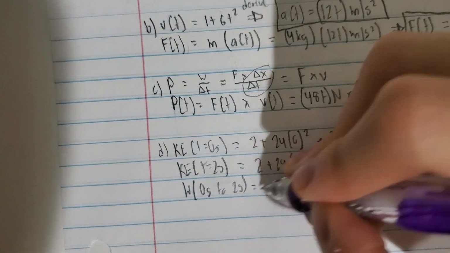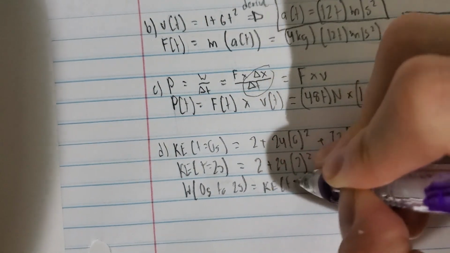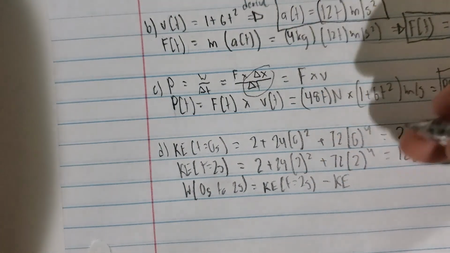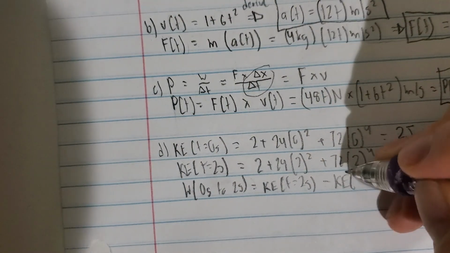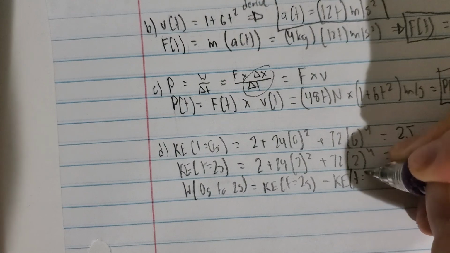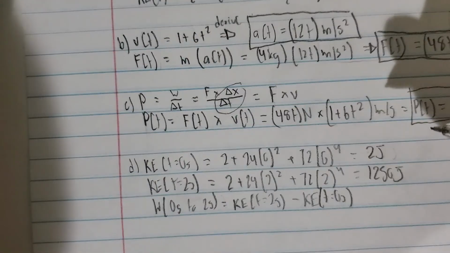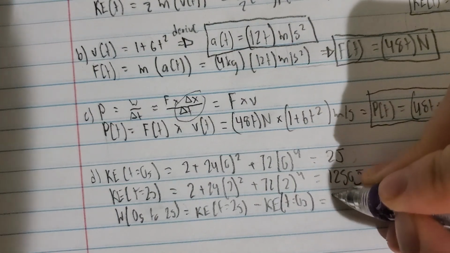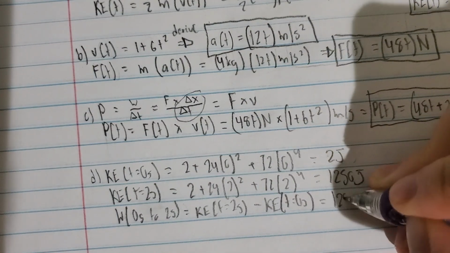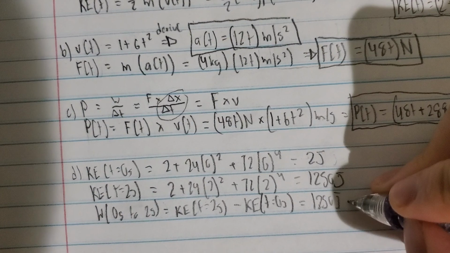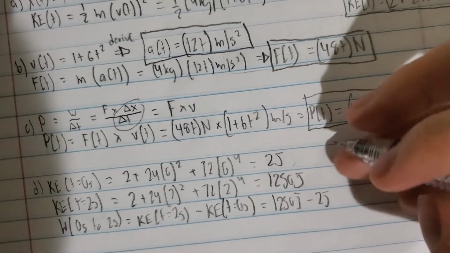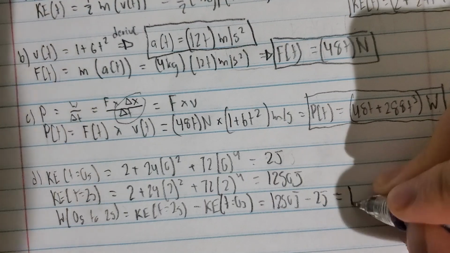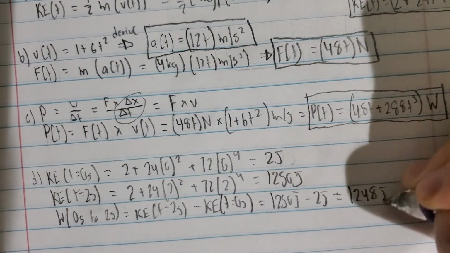So KE at t equals 2 seconds minus KE at t equals 0 seconds. So I plug in these two, 1250 joules minus 2 joules, and so my work is 1248 joules.